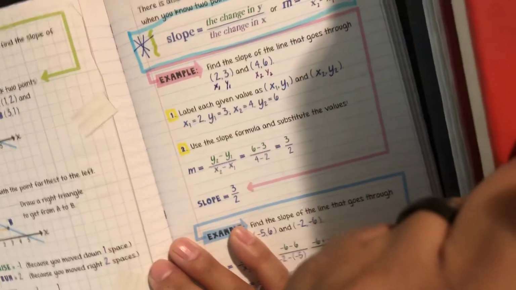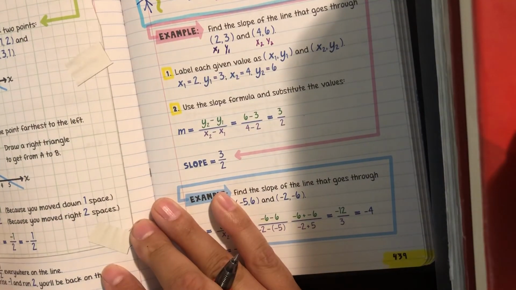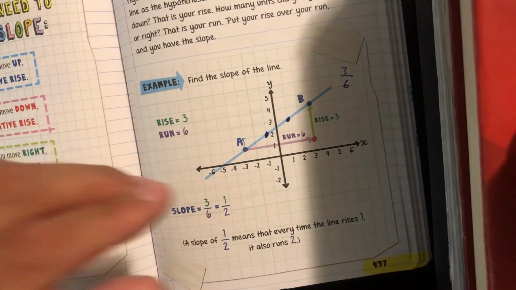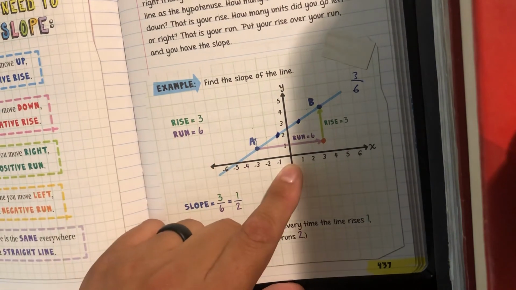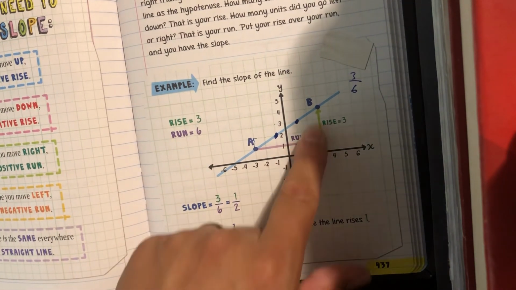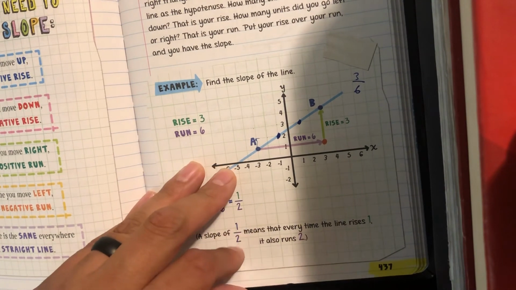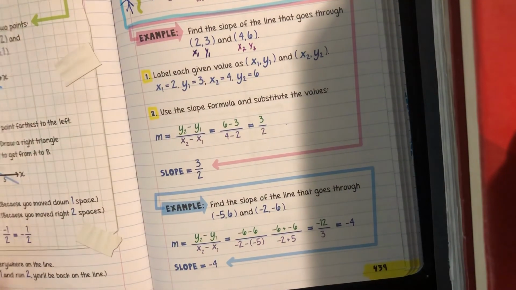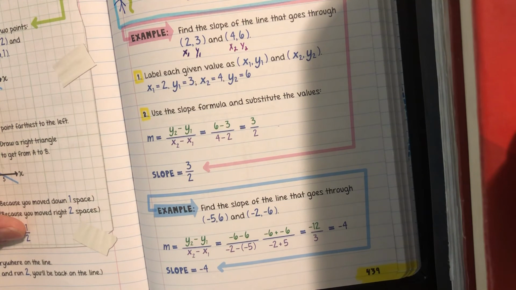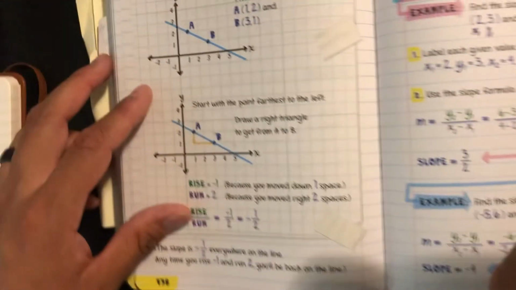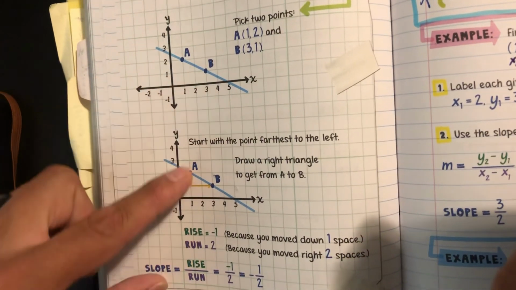This is what we were doing before with this. This is called the slope triangle. It's connecting it, so they went ahead and on the next example did a slope triangle here.